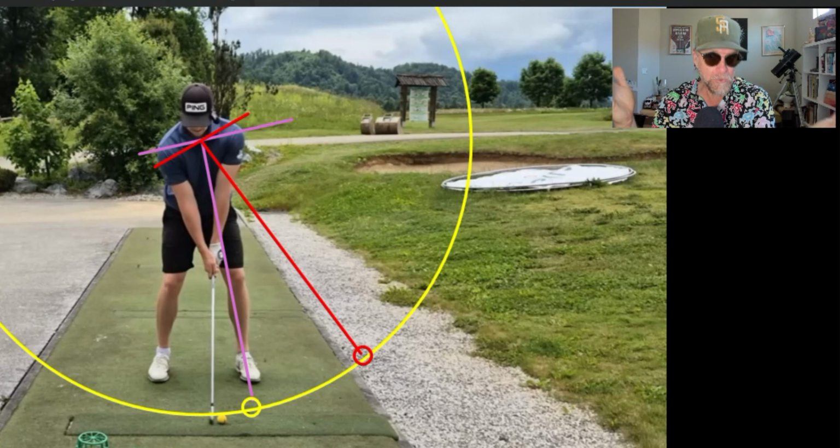Now you can do this with a driver because you would like to swing up. At this point, you're tilting back, you're swinging more up, you're increasing your launch angle.